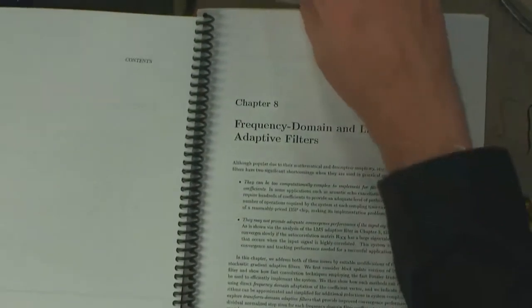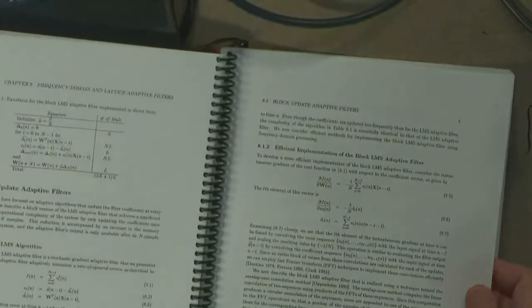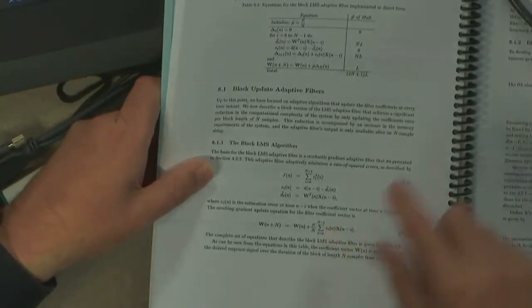And it has to do with something we might have briefly talked about. I don't think we've gone into depth. But that is in Chapter 8, Frequency Domain and Lattice Adaptive Filters. There's actually this result, which is kind of interesting. We talked about this kind of update. Well, this update should look familiar.